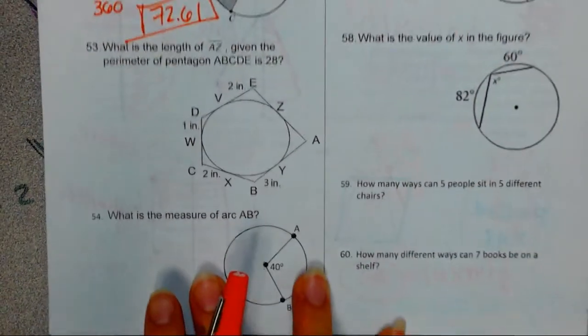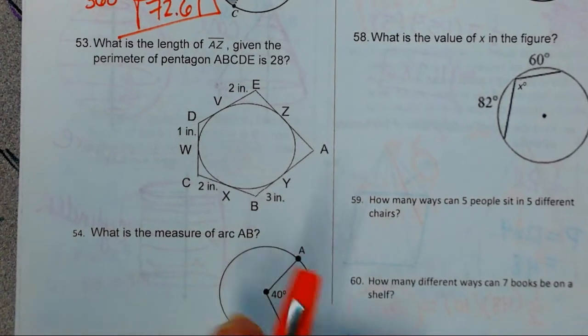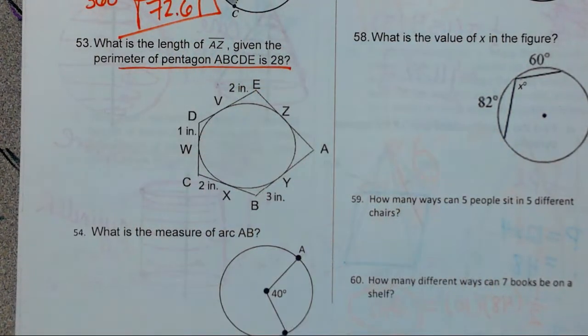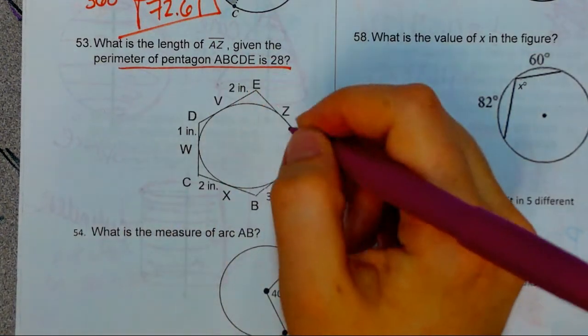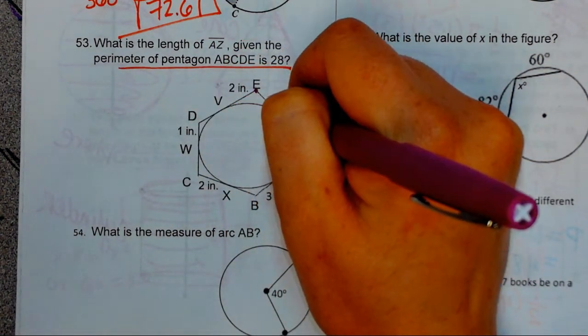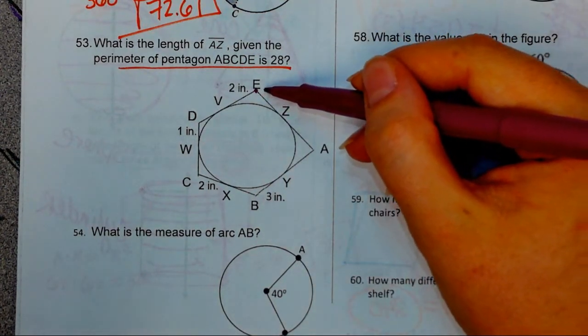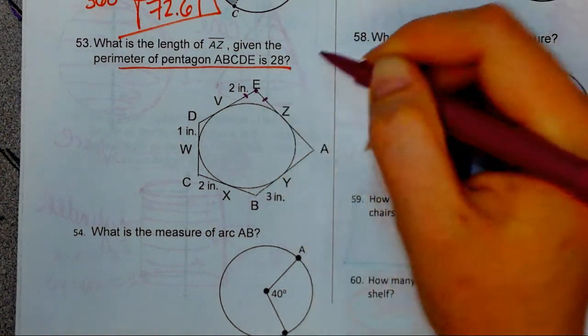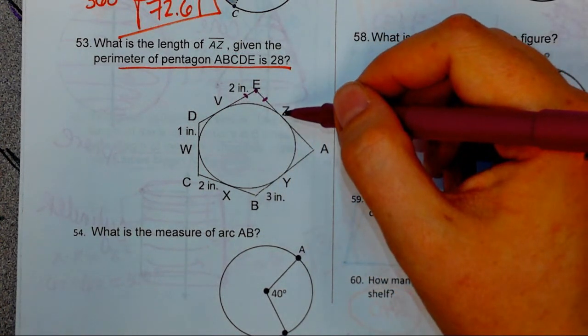Next, it wants to know the length of AZ given that the perimeter is 28. The key to solving this problem is a theorem about circles that says that when you have two tangent lines that come from the same outside point, these segments will be congruent to each other.